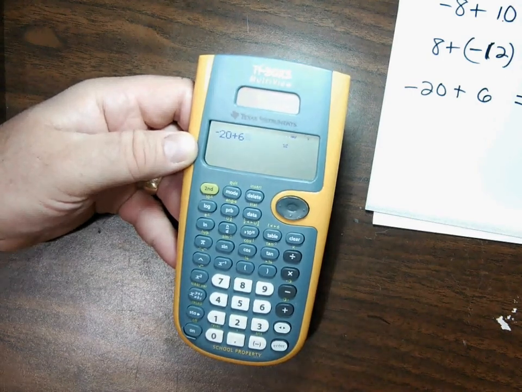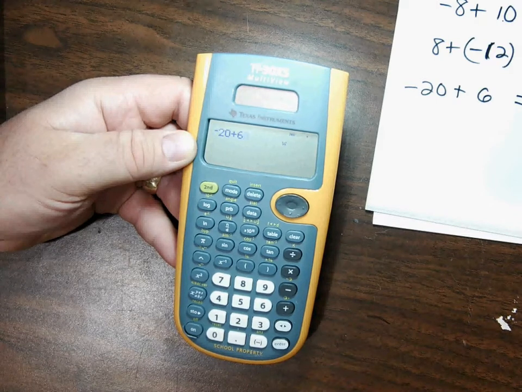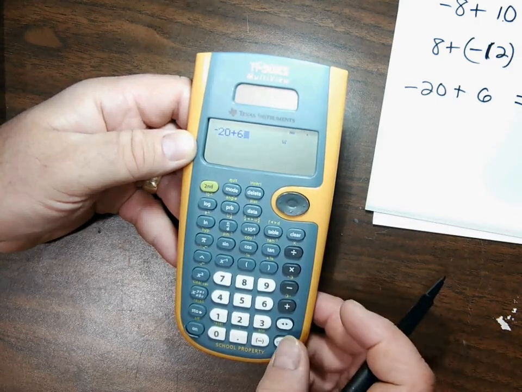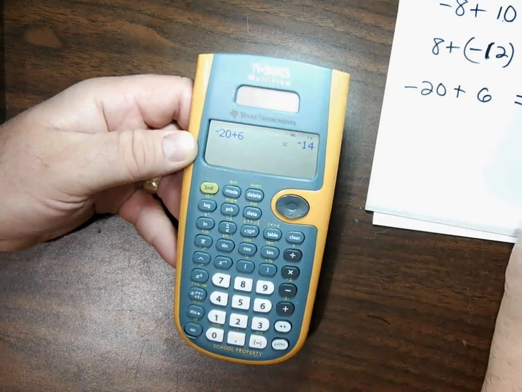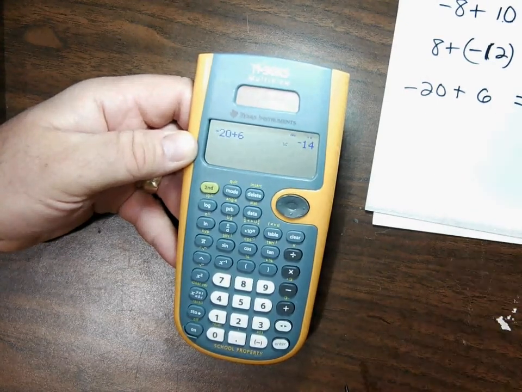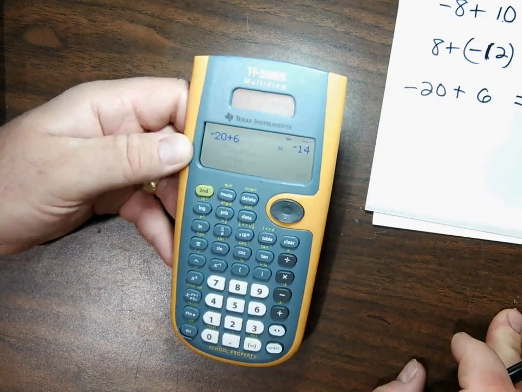One's positive, one's negative, so I know I should really subtract and get a 14, right? It's going to be positive or negative 14. Which one? Bam-o, negative 14. Okay? Battle of the signs. 20's bigger than 6, 20's negative. So that's the deal.